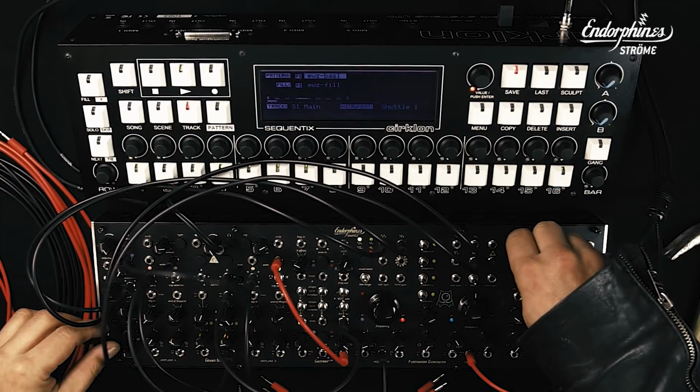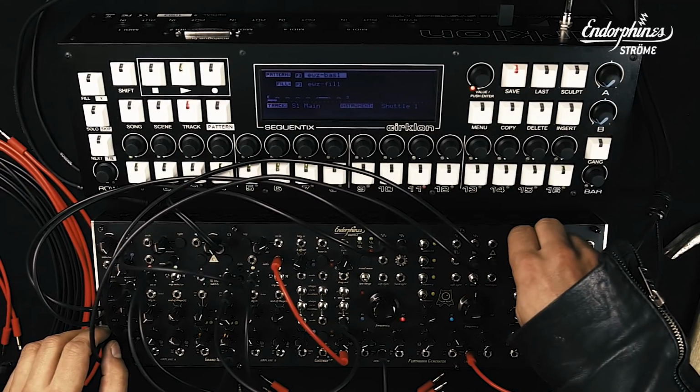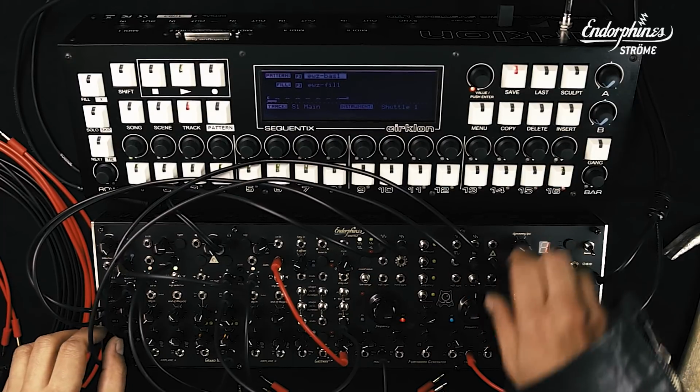What I do now is I switch the carrier oscillator to hard sync to the modulation oscillator to get interesting overtones.